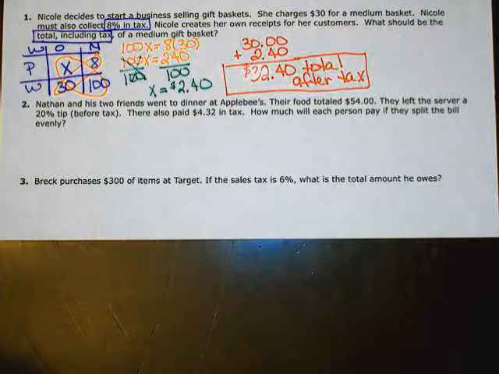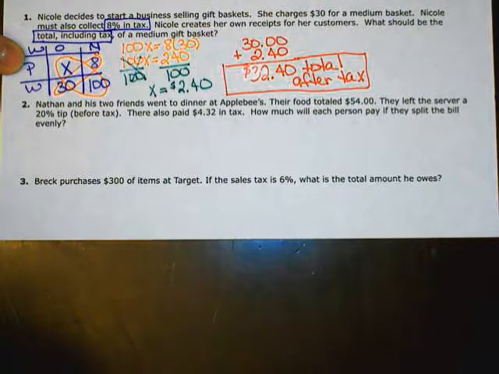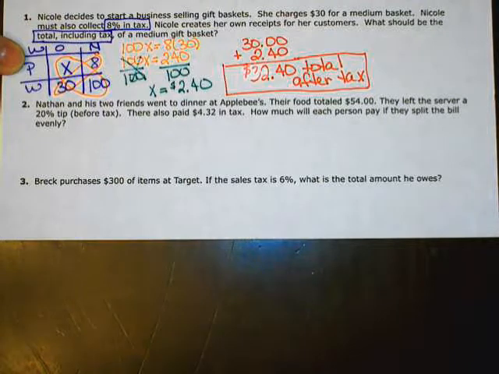Let's look at number 2. Nathan and his 2 friends went to dinner at Applebee's. Their food totaled $54. They left the server a 20% tip before tax. They also paid $4.32 in tax. How much will each person pay if they split the bill evenly?